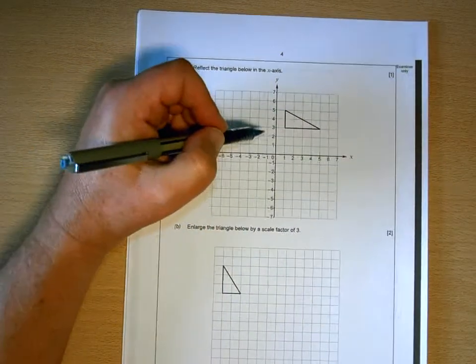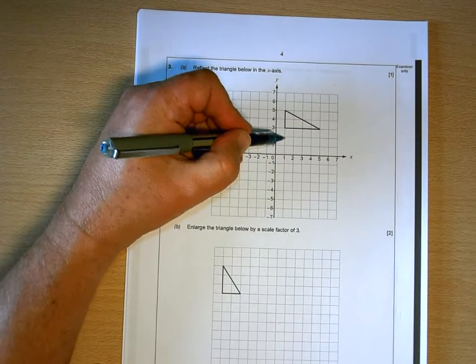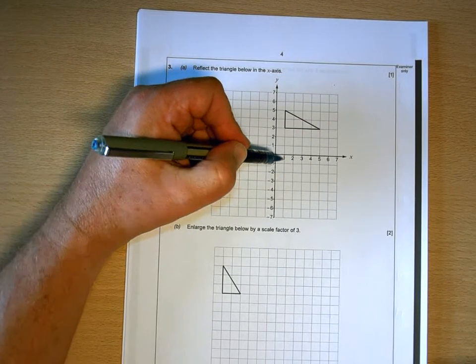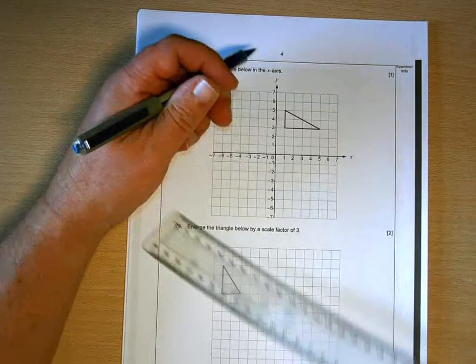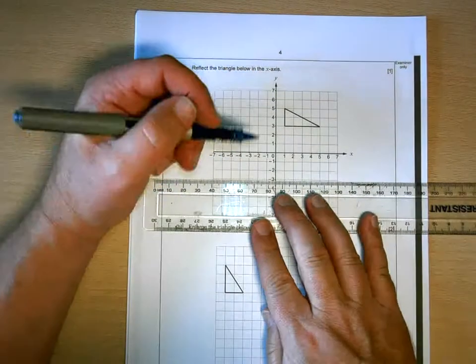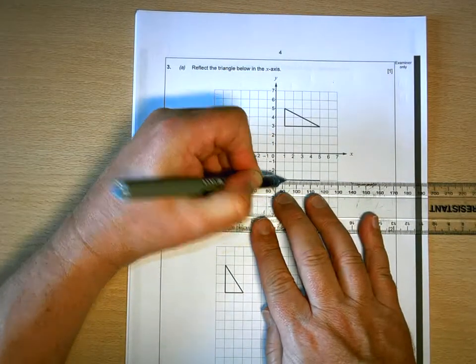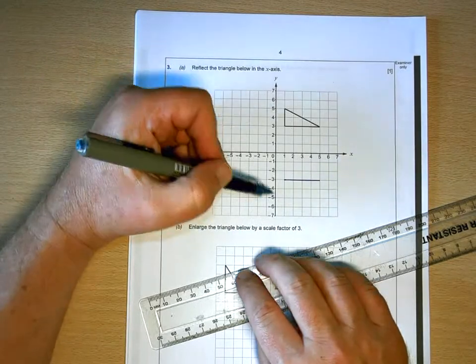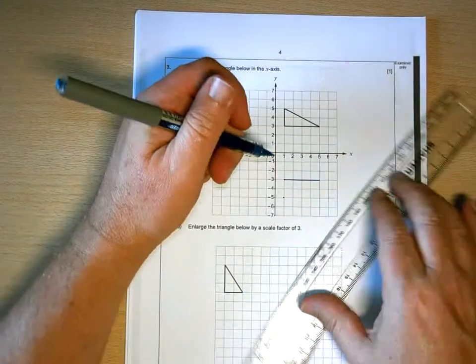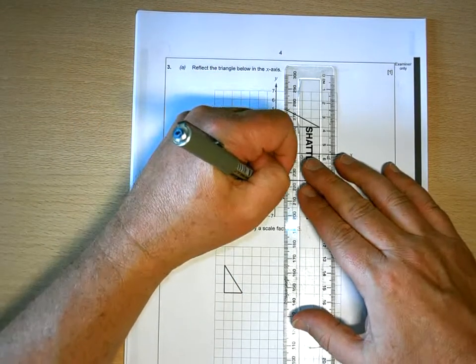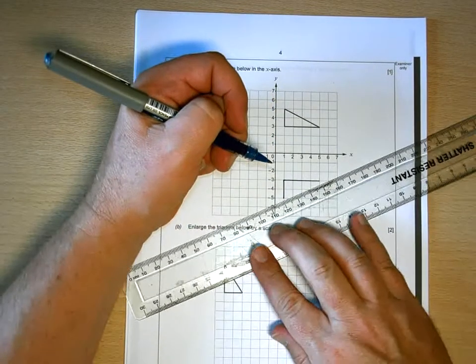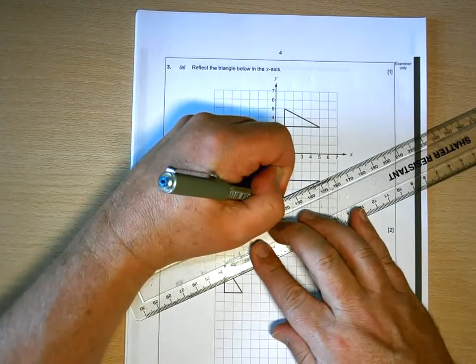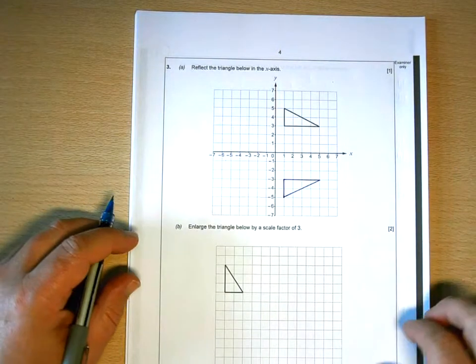So if this is our mirror line, this line here is 1, 2, 3 squares away. So that line is going to end up 3 squares beneath. That line is 5, so that's going to end up there. So that's our reflection.